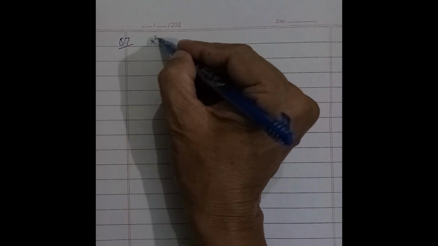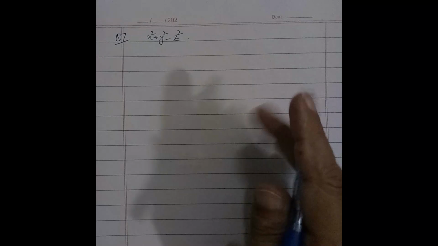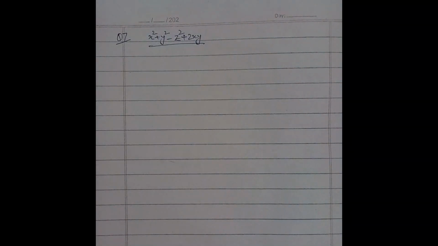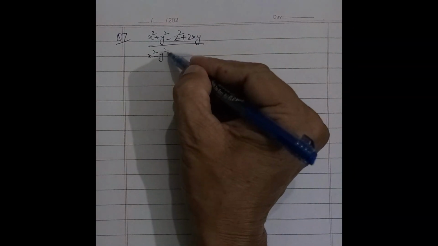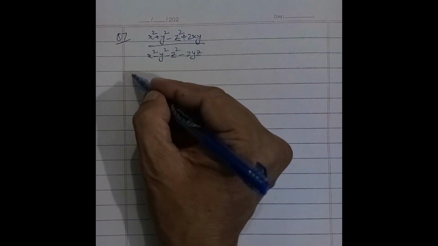The question 7 is x square plus y square minus z square over x square plus y square minus z square plus 2xy over x square minus y square minus z square minus 2yz.